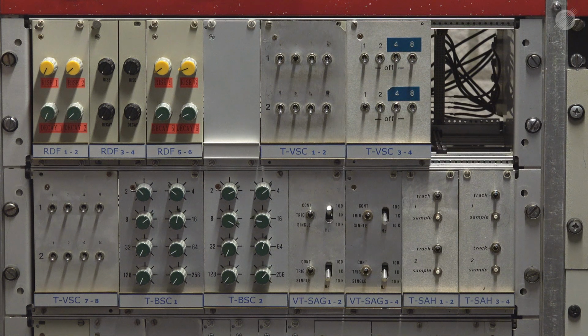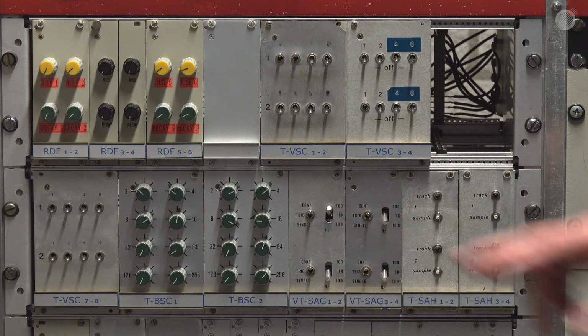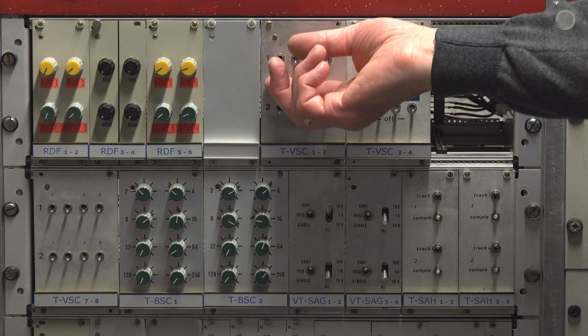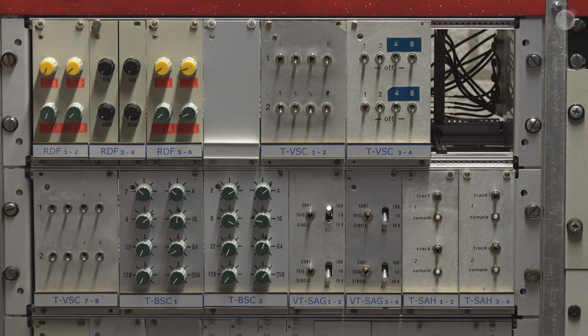Now it is divided by 2. It always takes a while. There it is. Now it's divided by 3. Now by 4. Now by 5.